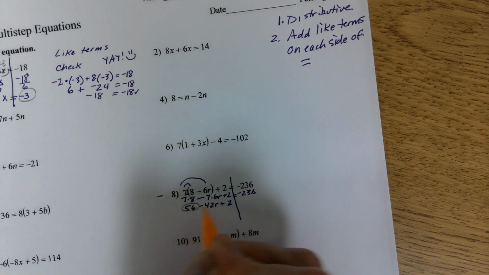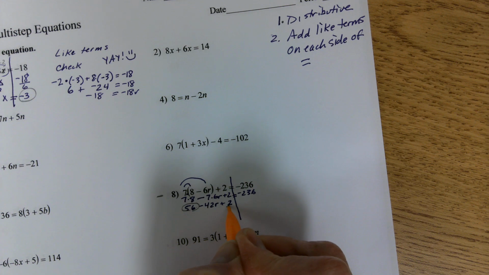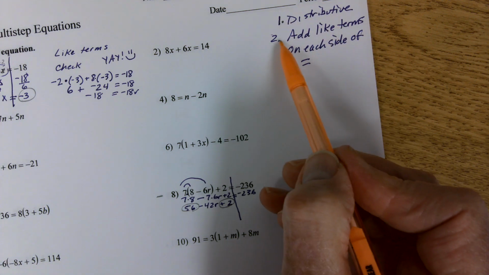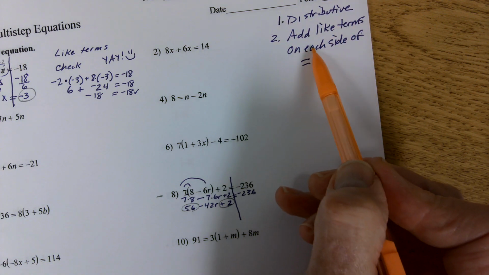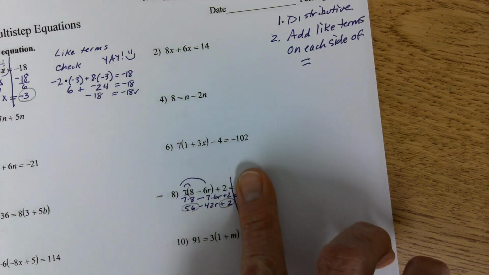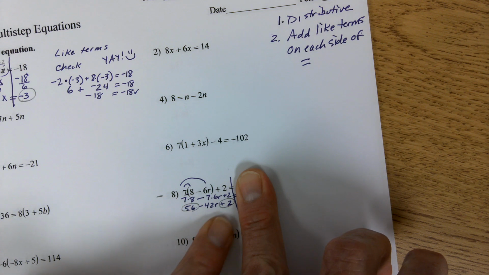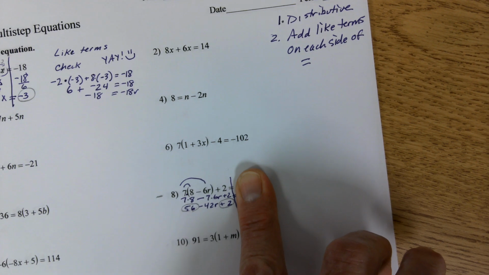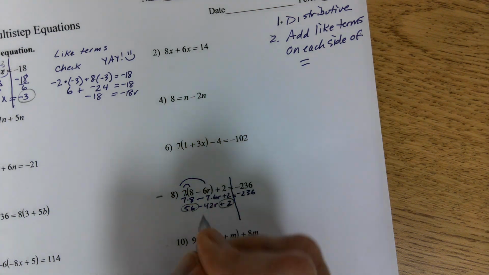Now, these numbers here, the constants, 56, there's no x. It's just 56 plus 2. These are like terms. So remember, our second step after distributive, if we have like terms on each side. I'm covering this up and going, okay, on the left side, I could add 56 plus 2. They're on the same side. I add them together. It gives me 58.